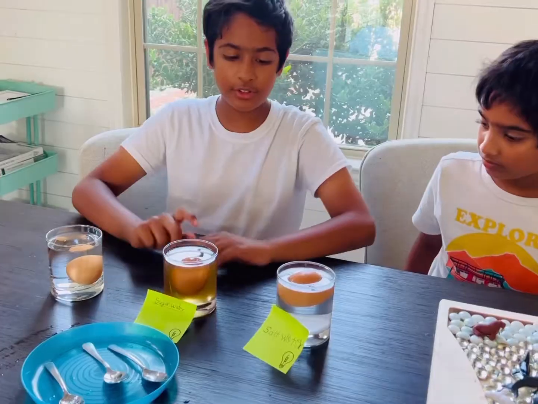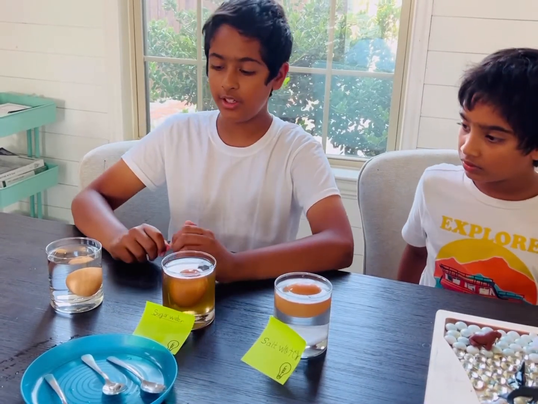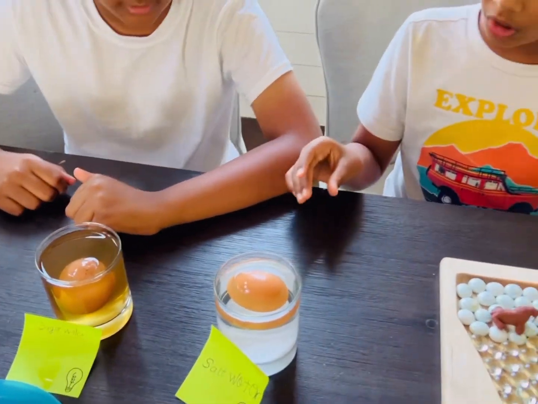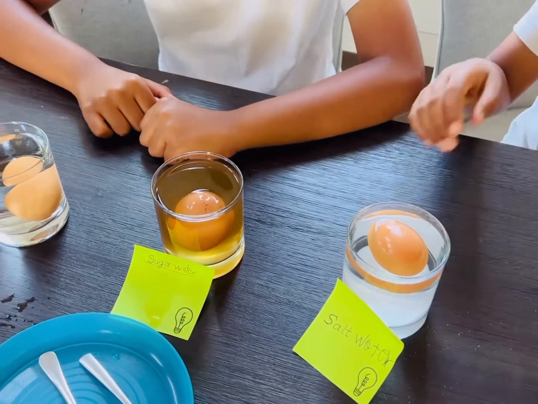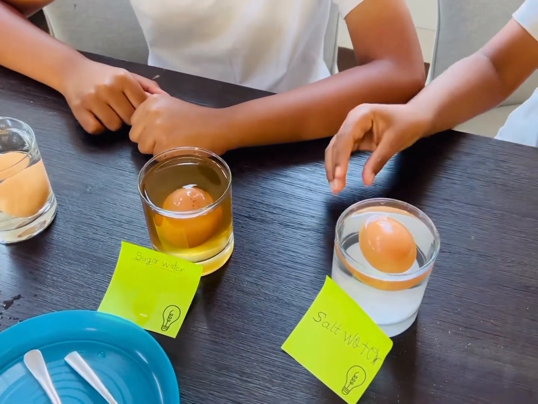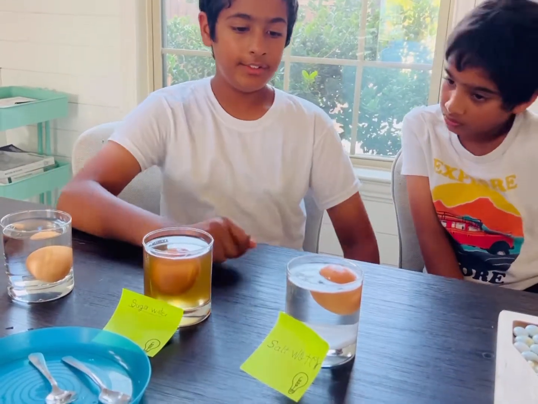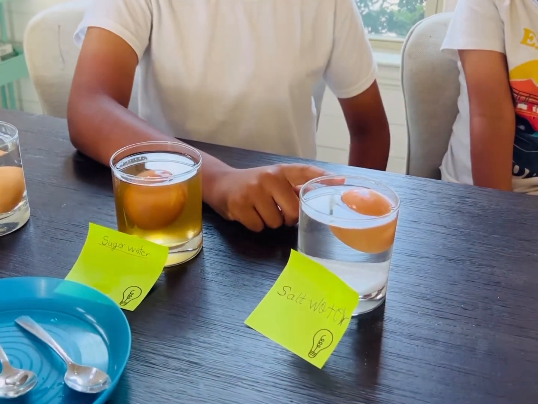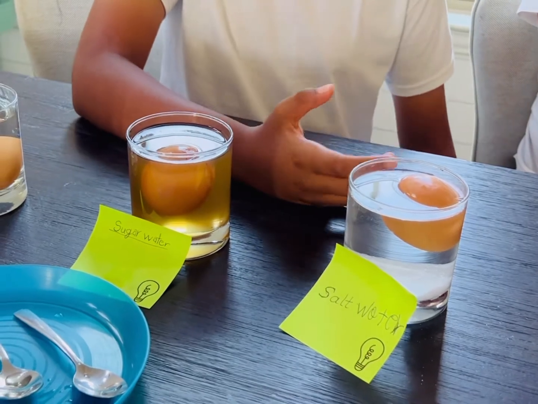But why is the egg able to float in the sugar water and the salt water, but not in the regular water? Because the salt water and sugar water are more dense than the normal water, but the salt water is more dense than the sugar water. You're right. As you see here, the water is more dense than the egg. So the egg is more buoyant, so the water is able to hold it up.